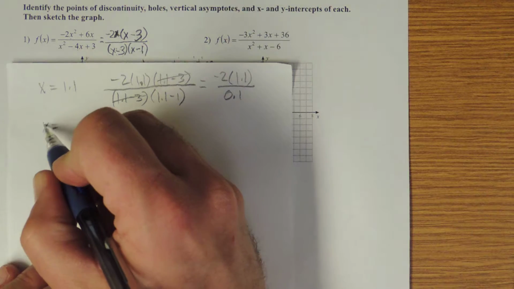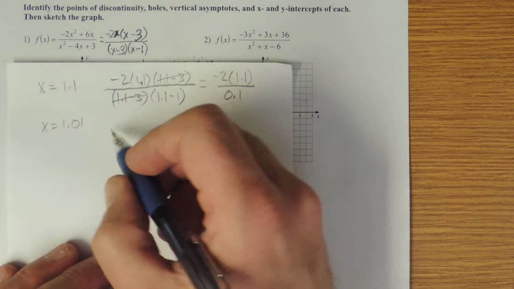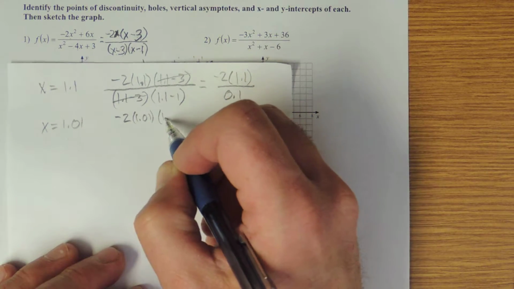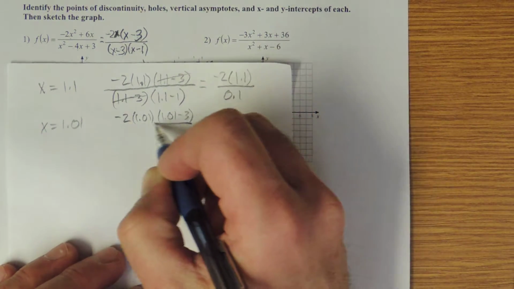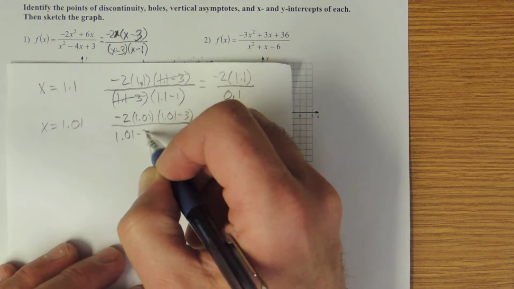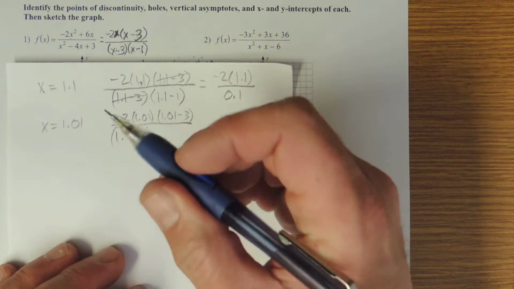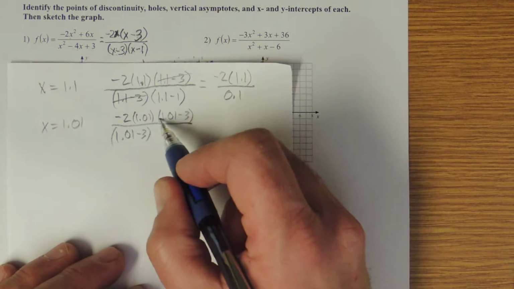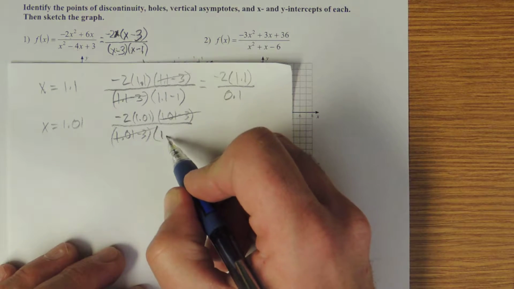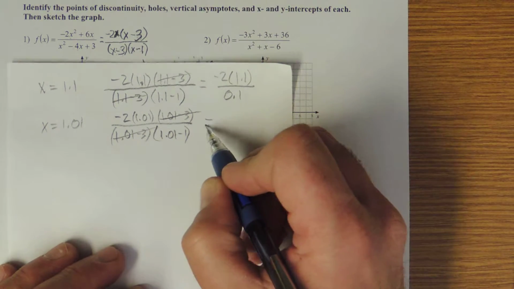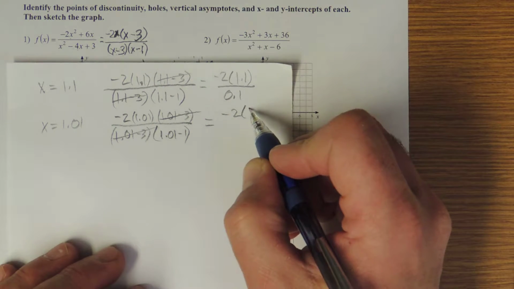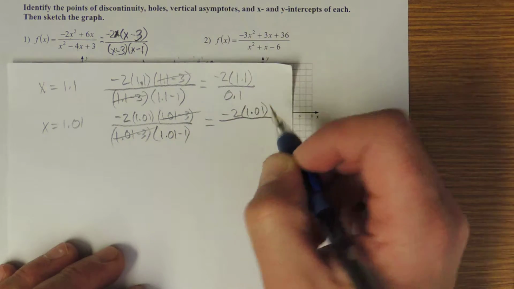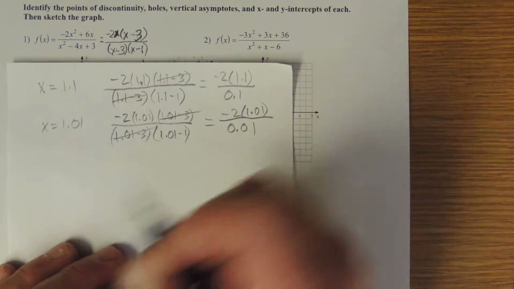If I think about x equals 1.01, and once again, since this is not 0, these two are going to cancel. Now I'm going to have negative 2 times 1.01 divided by 0.01.